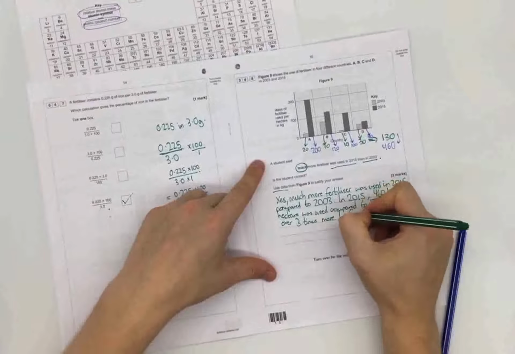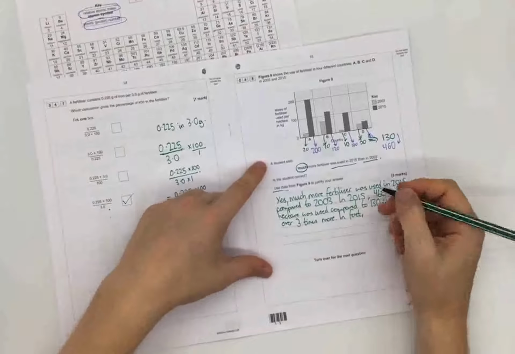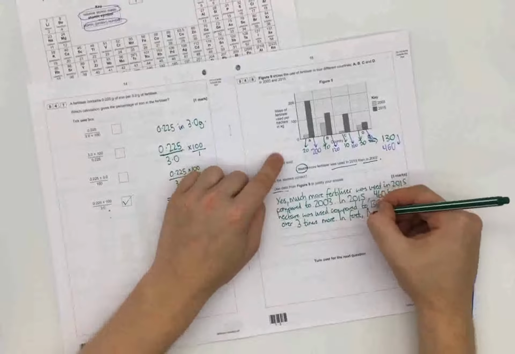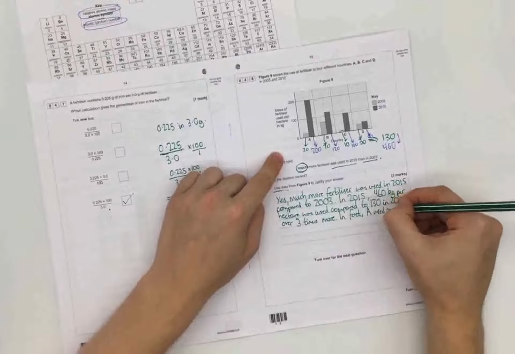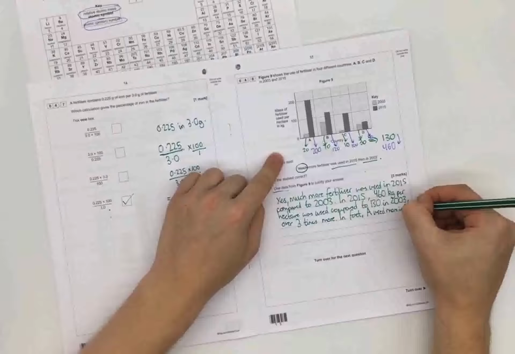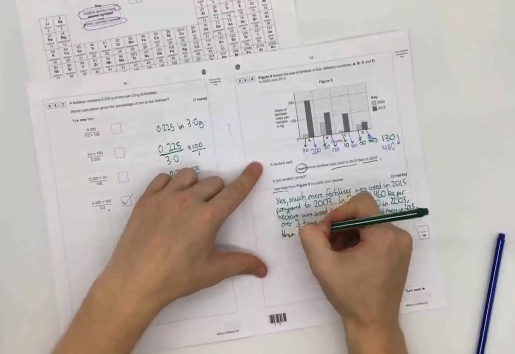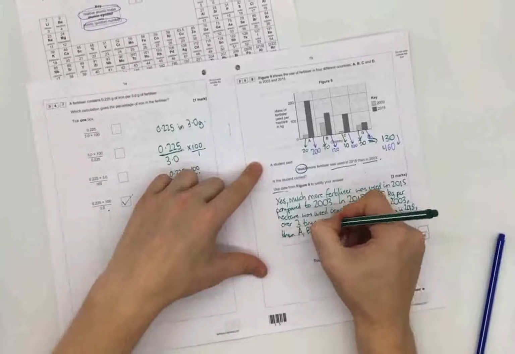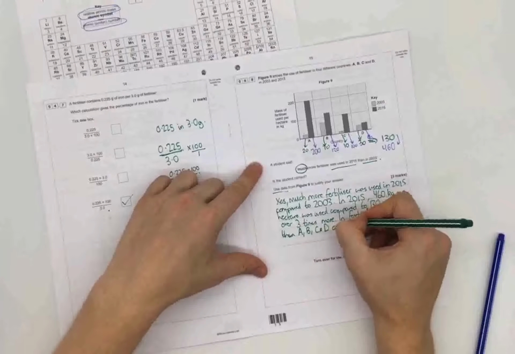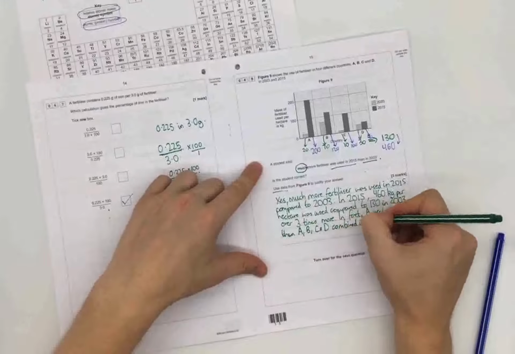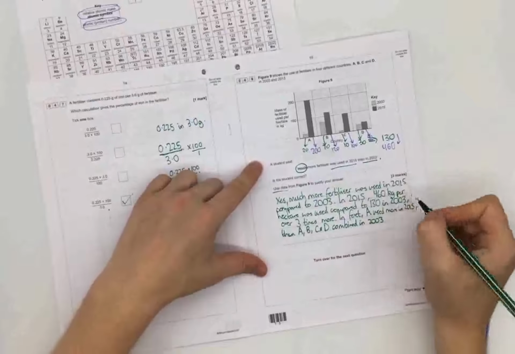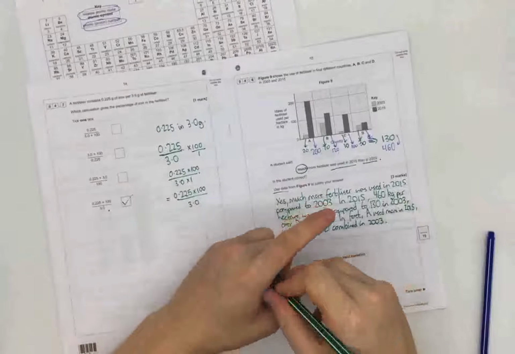And then, just because I like to throw in the cheeky fact, in fact A used more in 2015 than A, B, C and D combined in 2003.